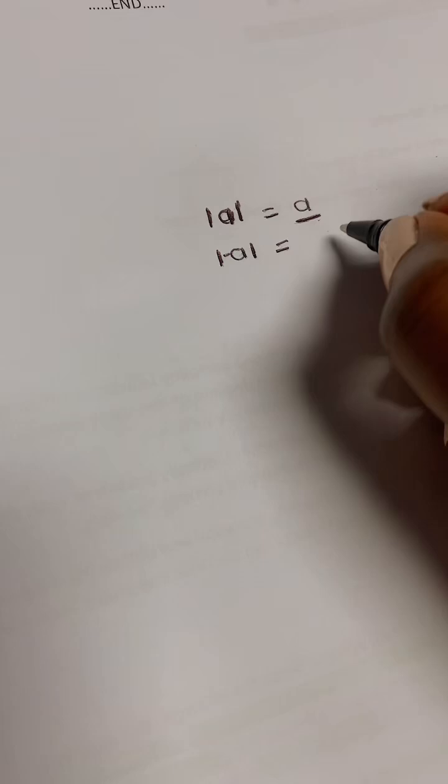Whatever answer you get, and if it ends up being negative between these two lines, right? It's important to note that you cannot just take it as it is and leave it like that. This is wrong, okay, when it comes to absolute values. You have to change the negative number into a positive number. So we're just changing the signs, okay?